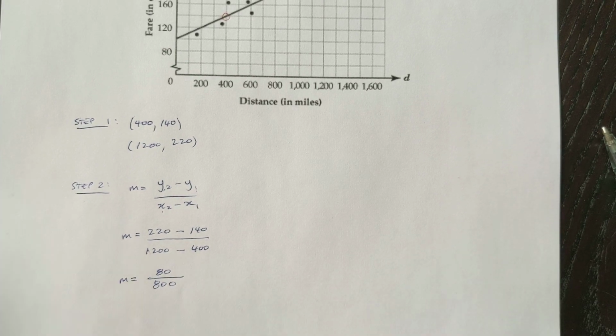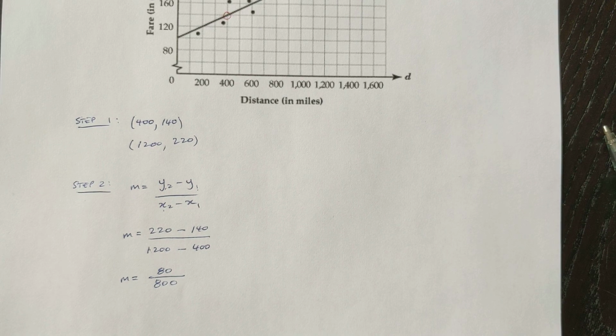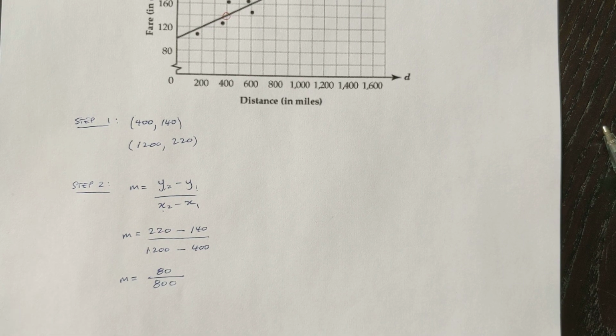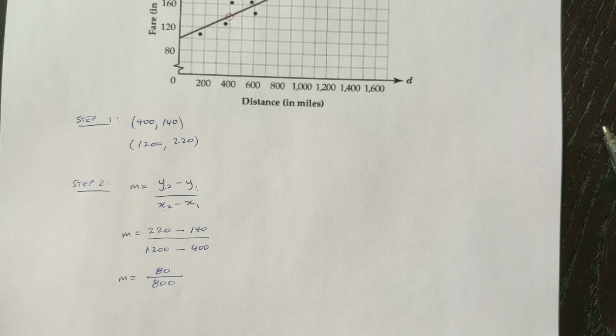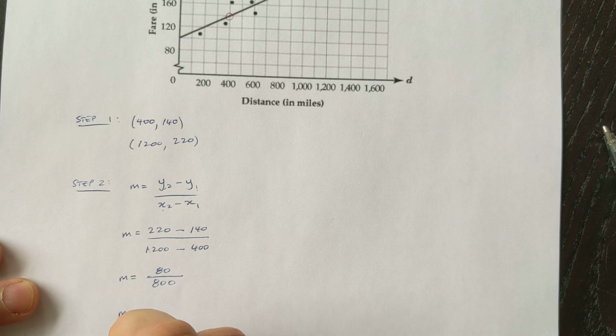And I can see that that is a fraction that I can absolutely simplify. So I can simplify that by seeing, okay, what could I divide both of these top and bottom by to reduce that down? And eventually you should get to 1 over 10.